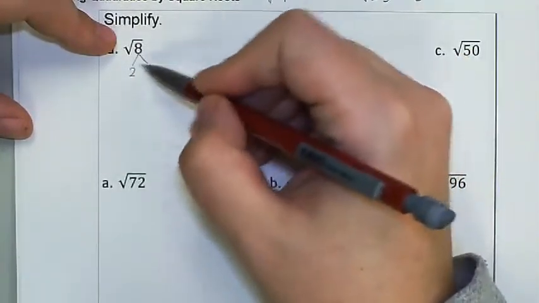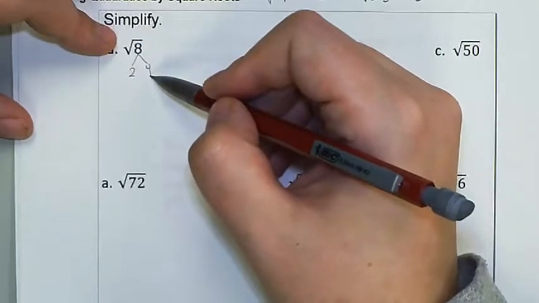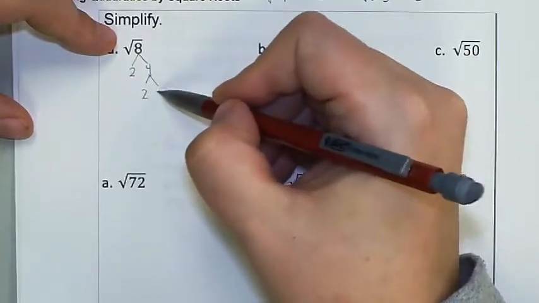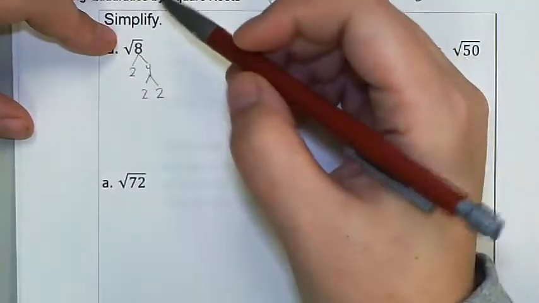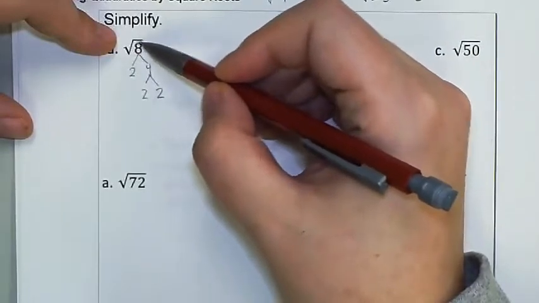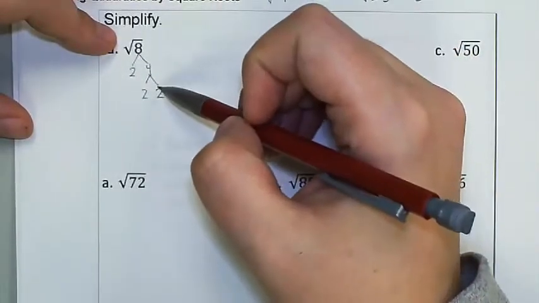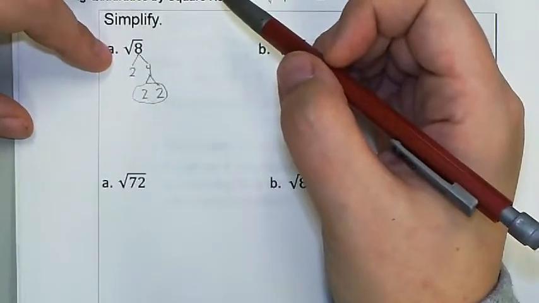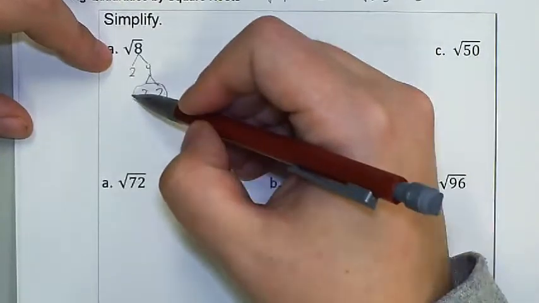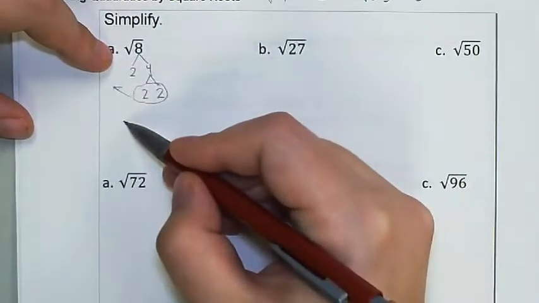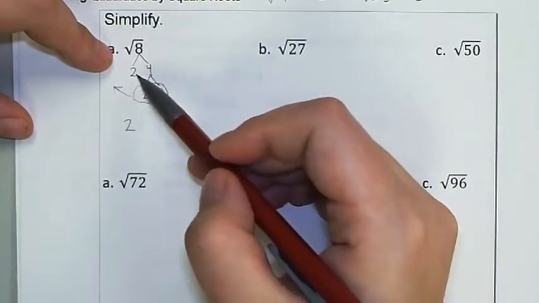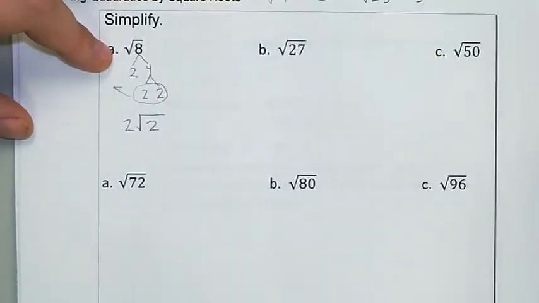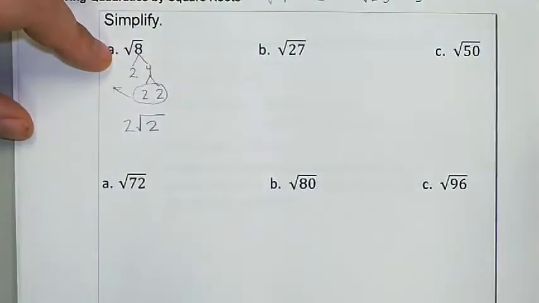And then you need to continue to break down this factor tree until you have all prime numbers, which are like 2, 3, 5, 7. So this 4 isn't prime, so it needs to be broken down into 2 and 2. In order to escape what I call jail, which is the radical sign, you have to have two numbers that are the same. So they buddy up and try to escape jail together. But on the way out of jail, only one makes it out. So outside of the jail, we have one 2 free. And this poor guy right here didn't have a partner, so he's still trapped in jail. So the square root of 8 can be simplified to be 2 square root of 2.